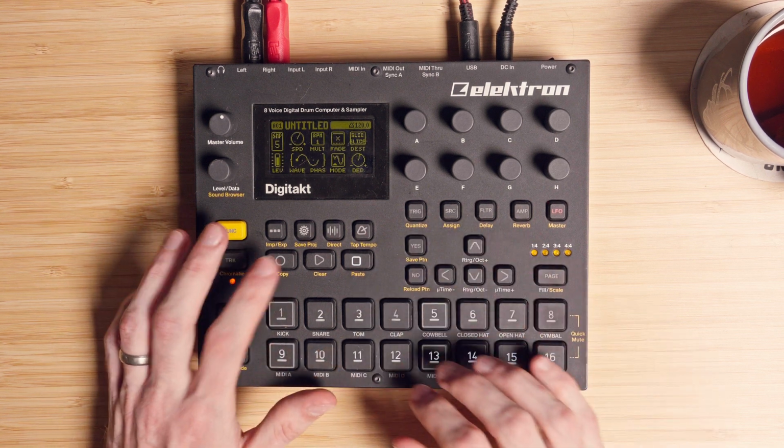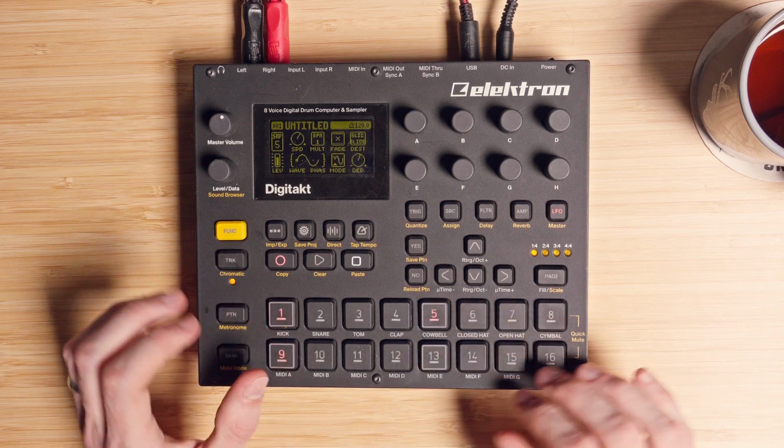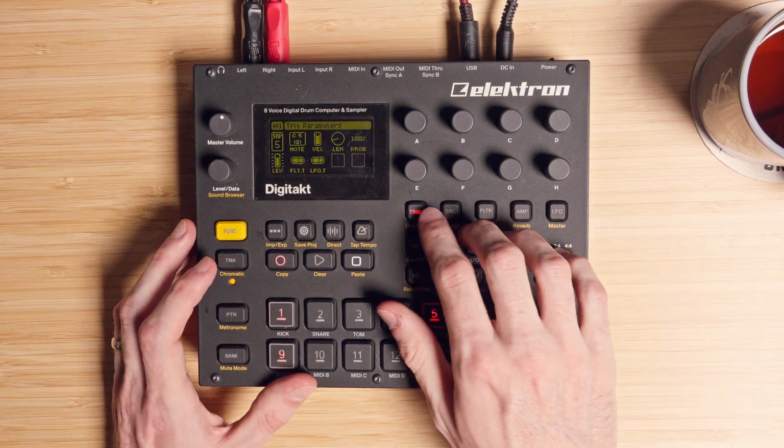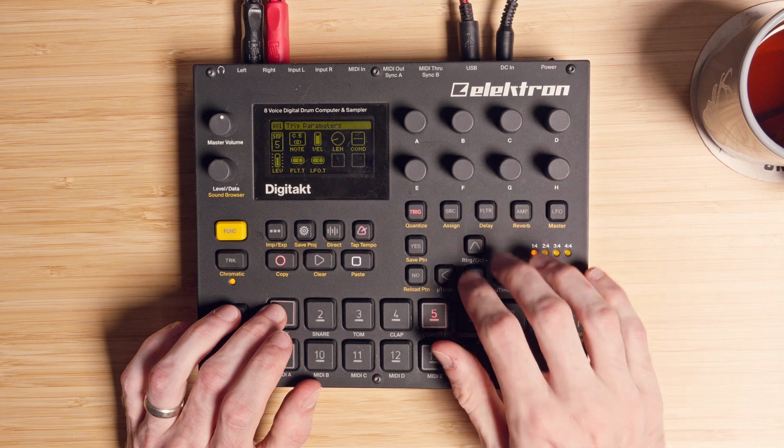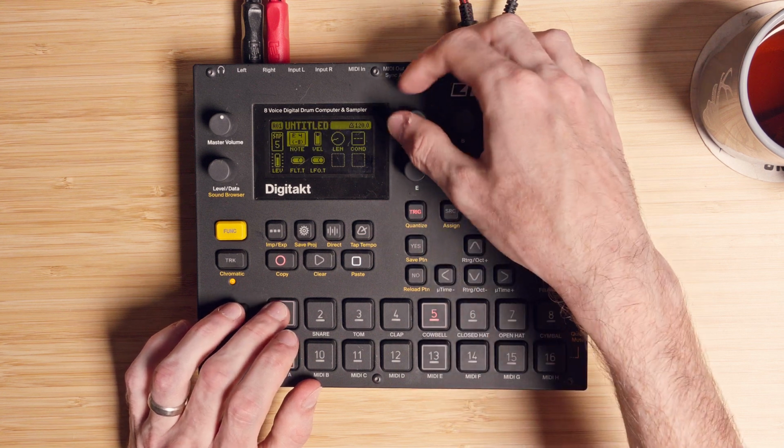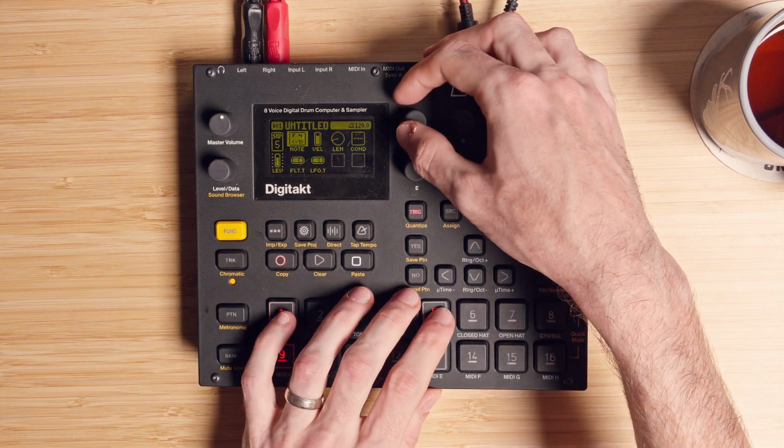Let's add some notes in, maybe, and we can see how that works. Let's see, C4.